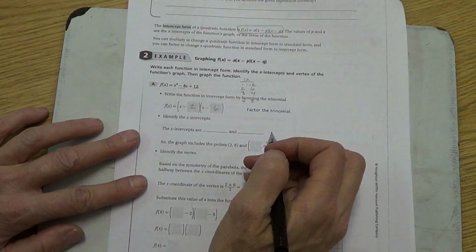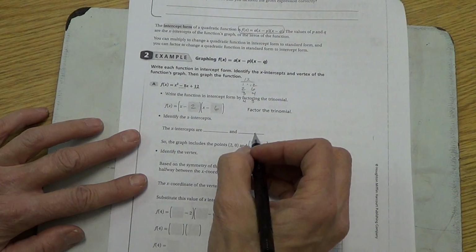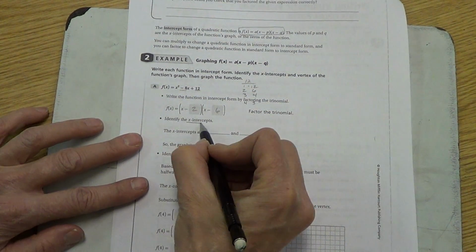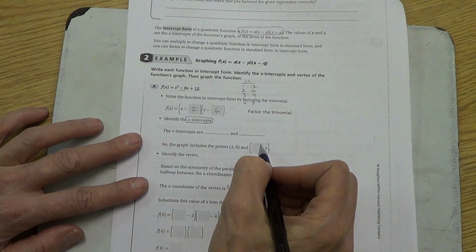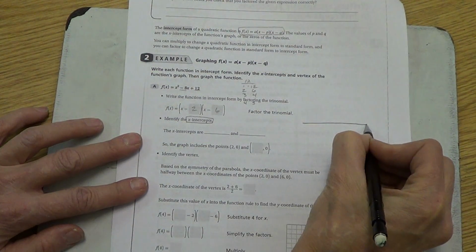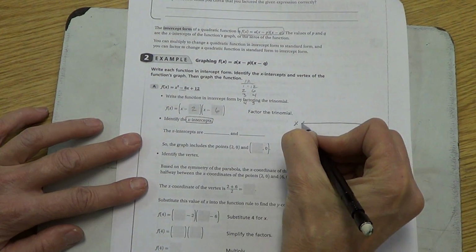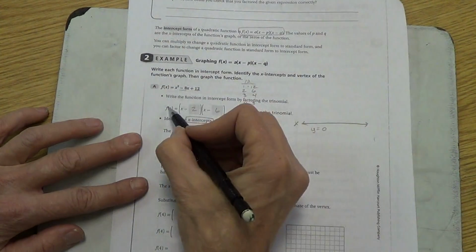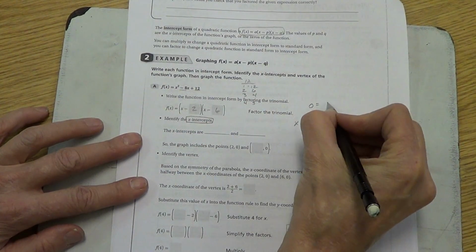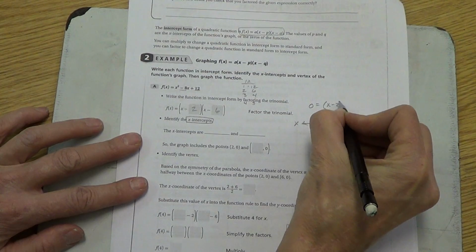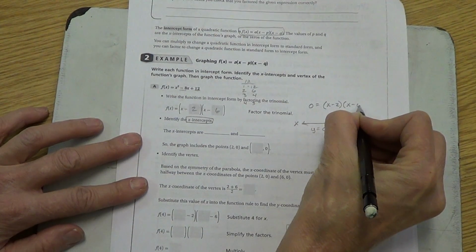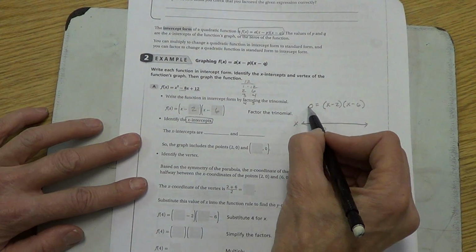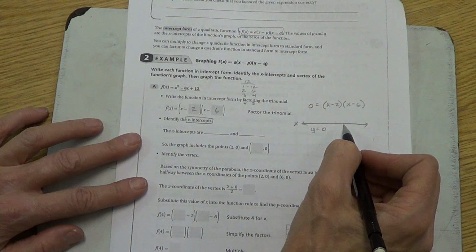Okay, so the x-intercepts are, well, remember for the x-intercept, that's on the x-axis. On the x-axis, y equals 0. So we set this to 0, and we use the zero product property, which we've talked about in class before, which means this times this equals 0, then one of them has to be equal to 0.